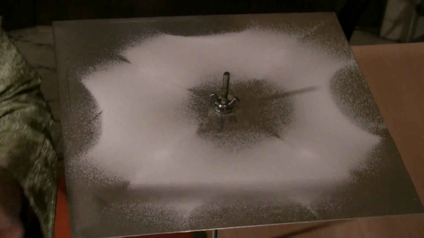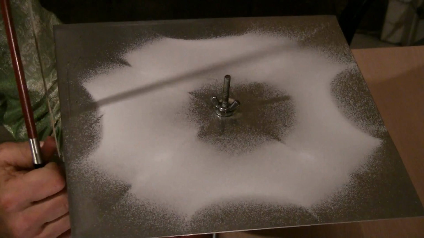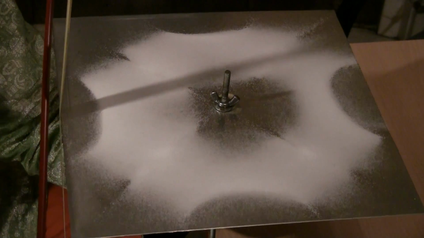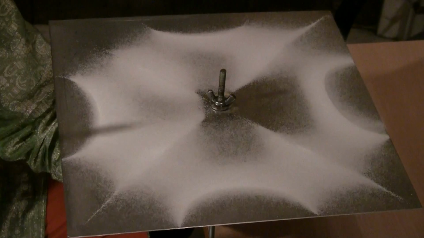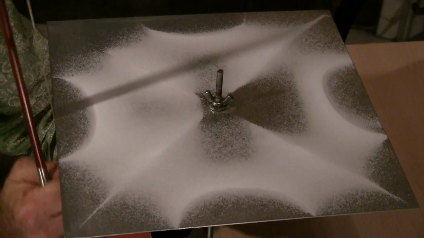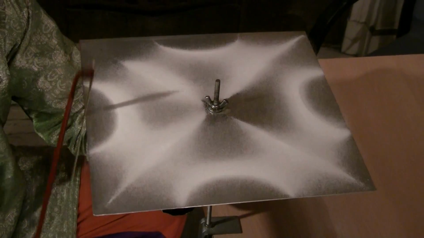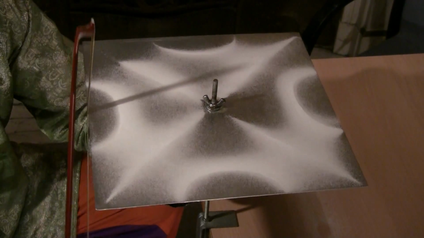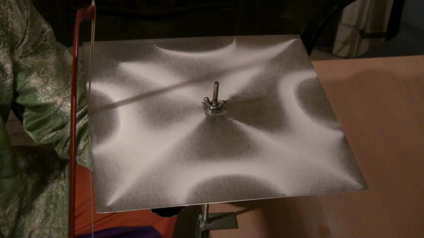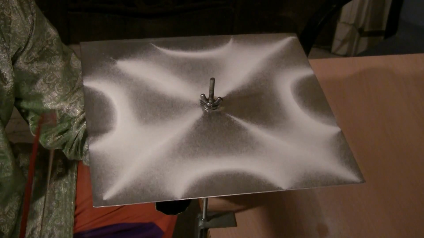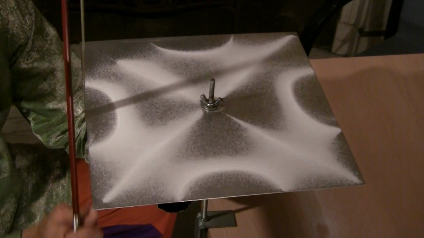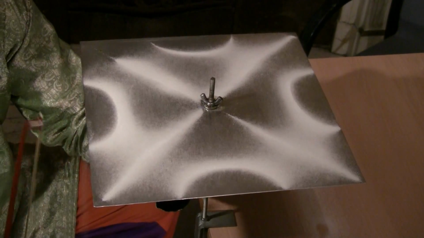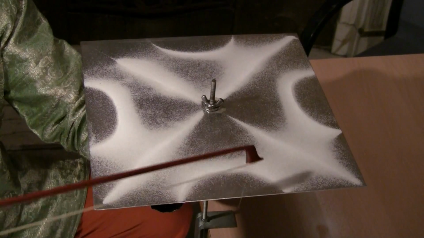We can see that the powder starts to move into geometric patterns. The more I play it, the more it gets rid of the excess powder, leaving just the purity of the shape beneath.